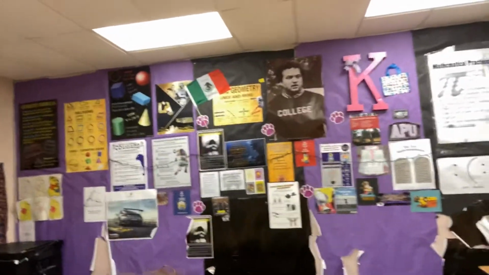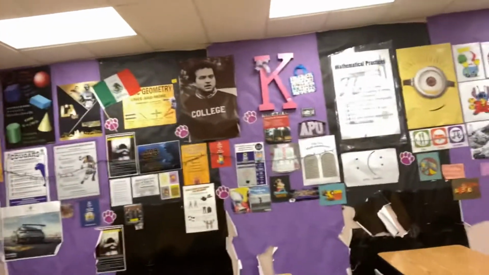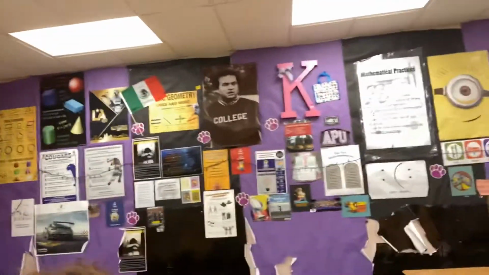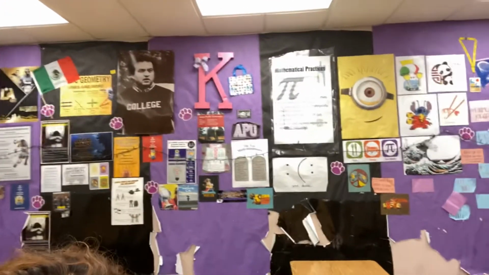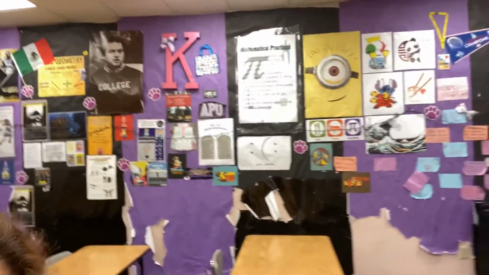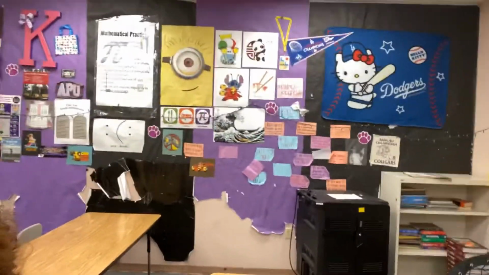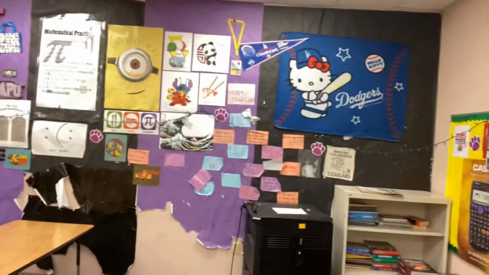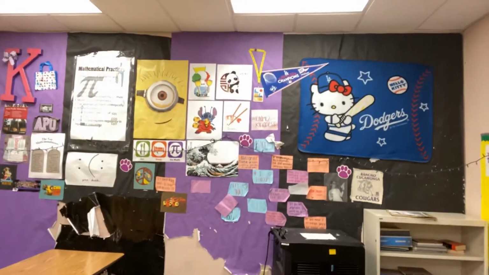So anyways, my walls are really torn up, the black and purple paper. Because your backpacks, as students would walk back and forth in between those tables, they would catch on the paper and then they would rip. So usually I would replace them every year, right before a parent back to school night, but I haven't gotten to it yet. All right, so here's the classroom.